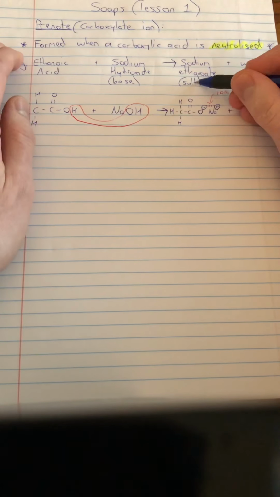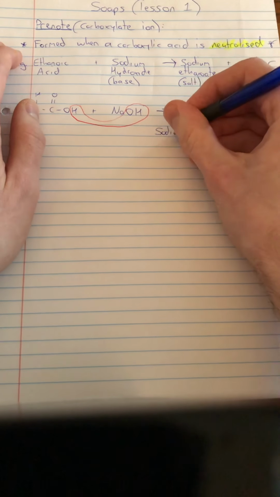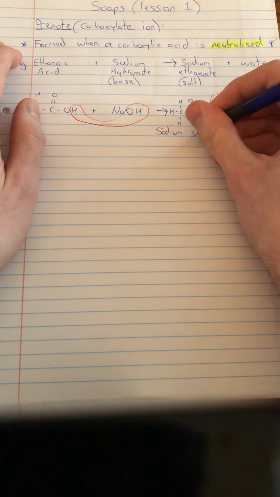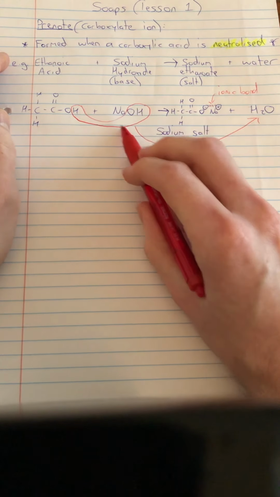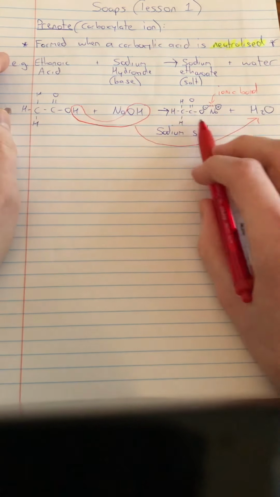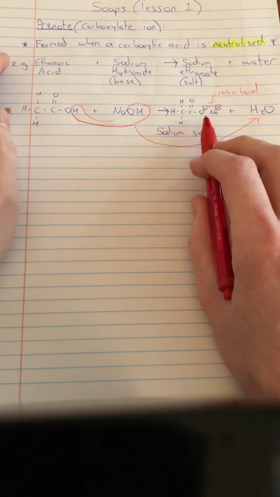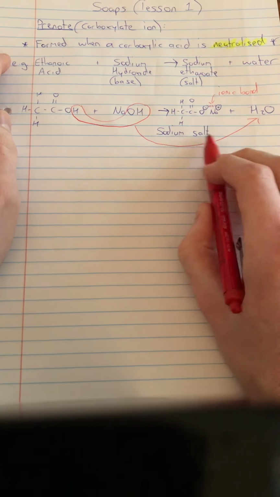And we did say it was a salt, but because it's sodium here, we would call that a sodium salt. If potassium was there, we would call that a potassium salt. So the H and the OH combine to form water, and what we're left with is our salt. In this case, sodium salt.